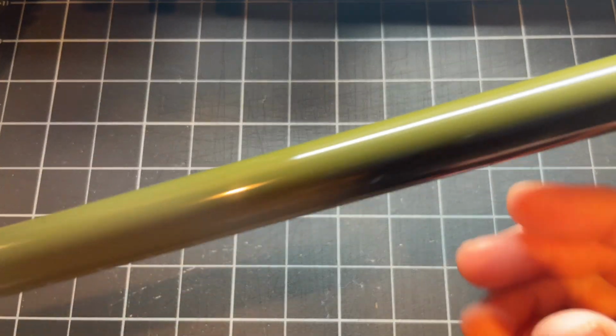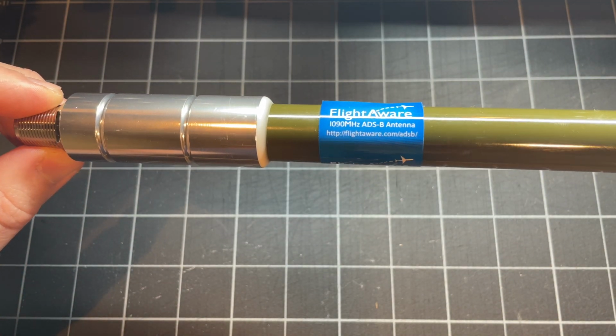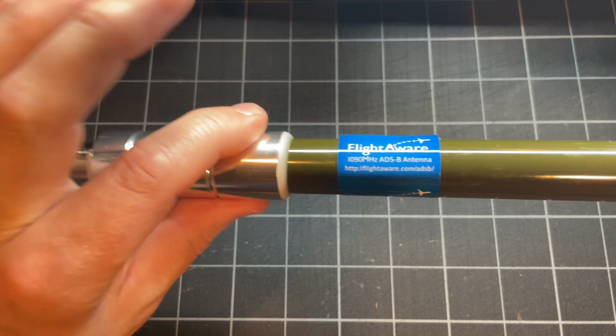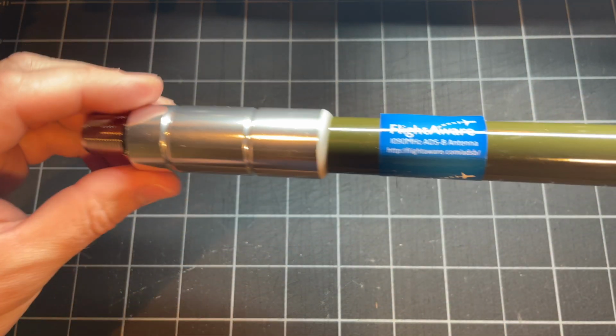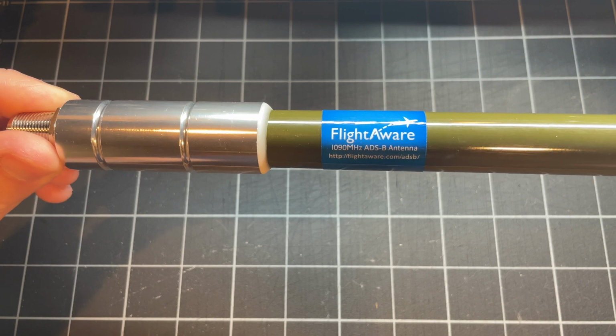The next thing is your antenna. I am going outdoors, so I went with, of course, the FlightAware ADSB outdoor 1090 megahertz antenna. It's got an N connector on the bottom. It's outdoor rated. I have a friend who has one and he recommended it, so I was like, why not? The price on these is actually amazing.